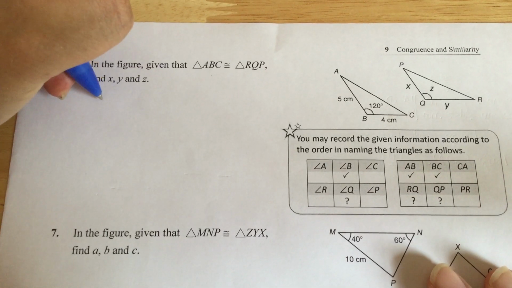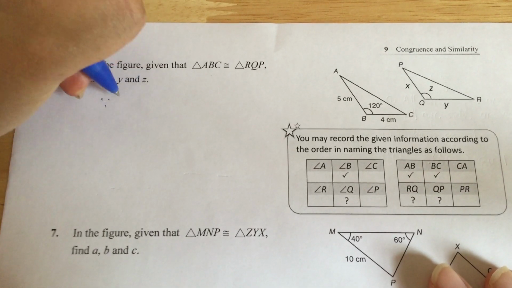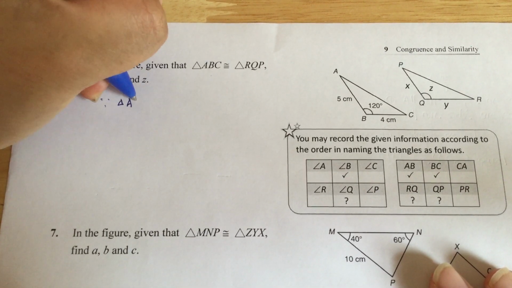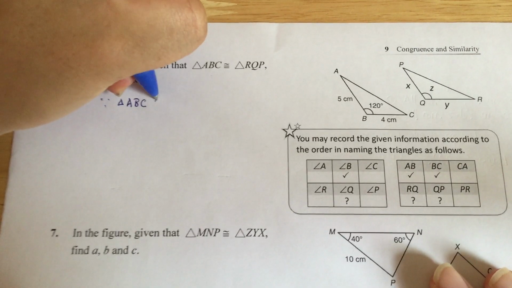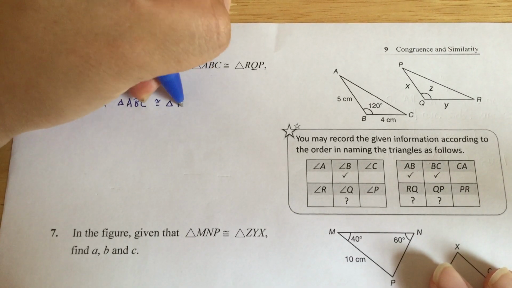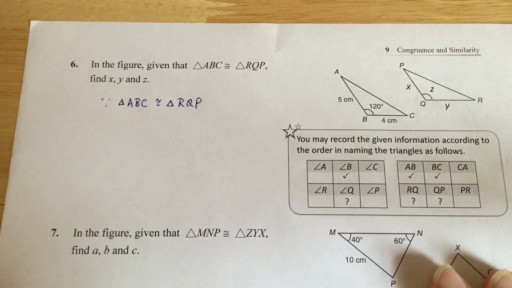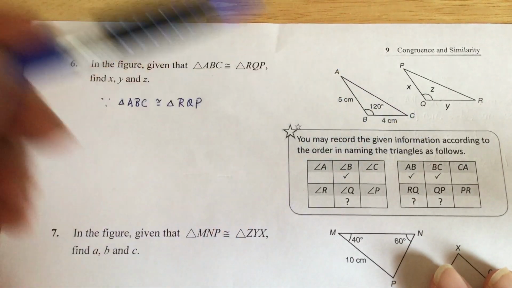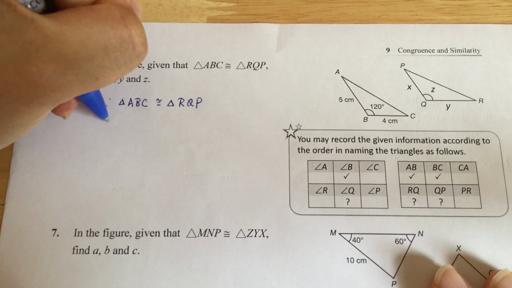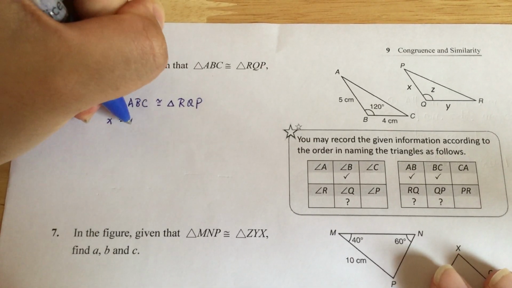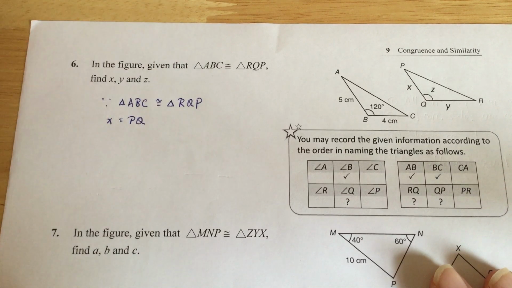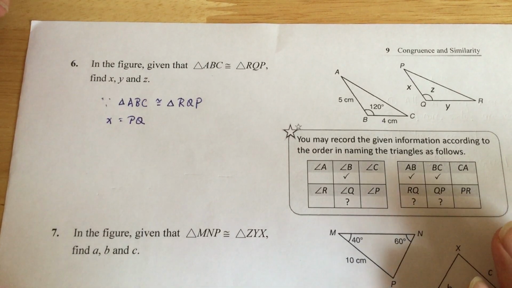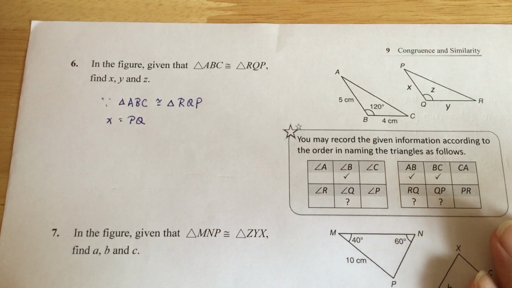Okay, because you can look at this, we can write down triangle ABC is congruent to triangle RQP. Make sure that you know what you are going to do. Okay, now we are going to find out X first. X is PQ, so we write down X is equal to PQ. So this one is already wrong if I just say that this is 5 cm. So please pay serious attention.